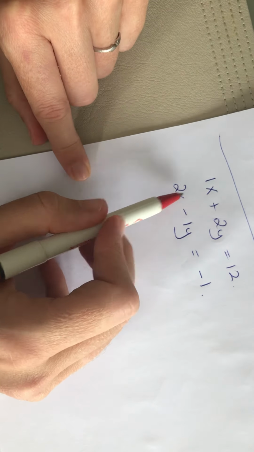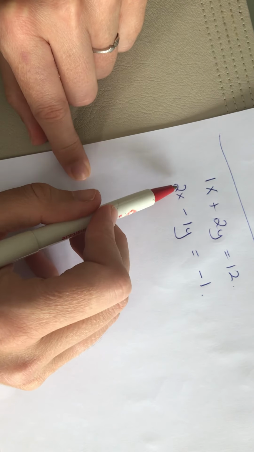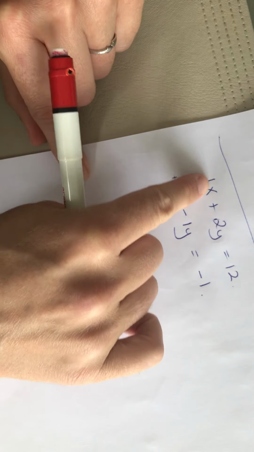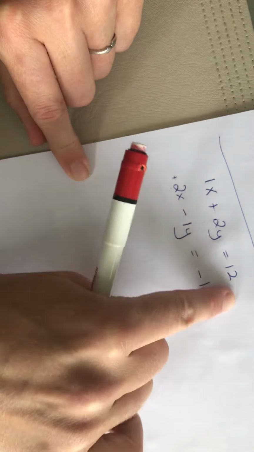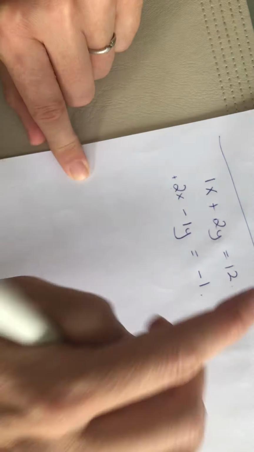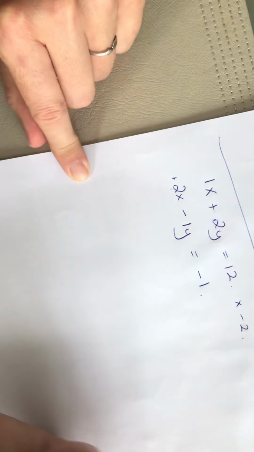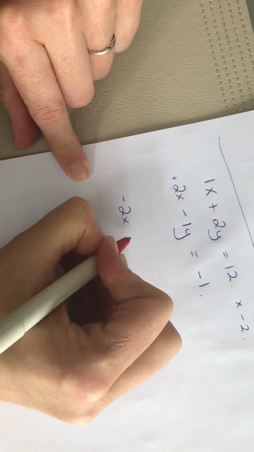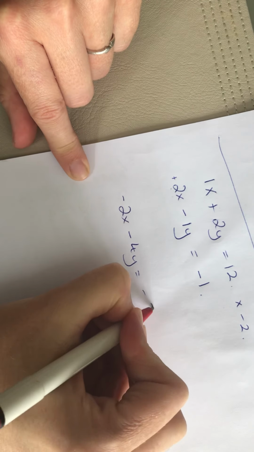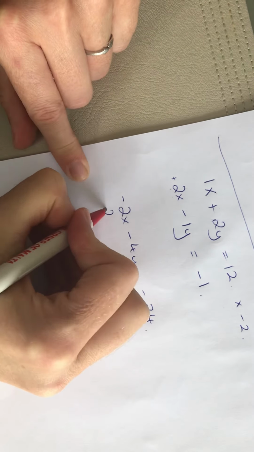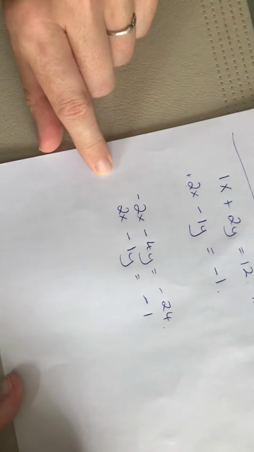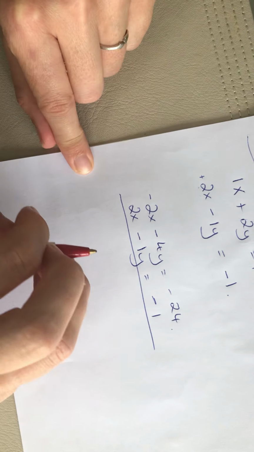Now, in order for the x's to cancel out, this is a plus 2x, so what's the opposite of a plus 2x? It's a minus 2x. So I'm going to take that top line and multiply it by minus 2. So I end up with minus 2x on my top line, minus 4y equals minus 24. And on the bottom line, I have 2x minus 1y equals minus 1. And again, I try and add my lines.